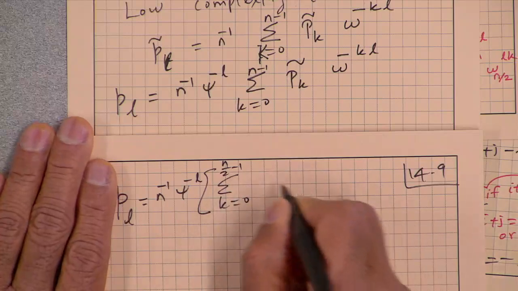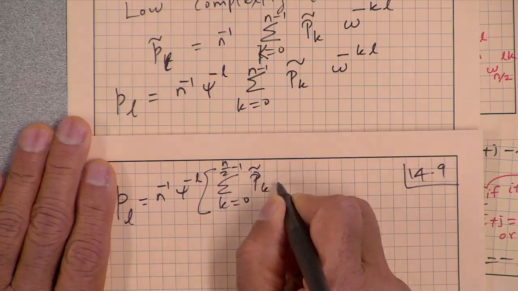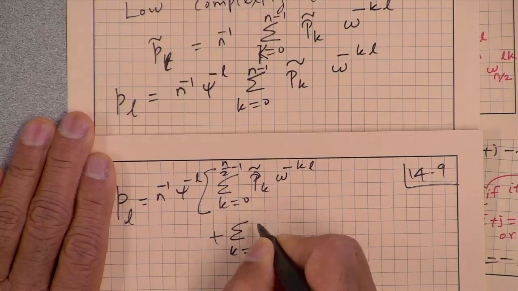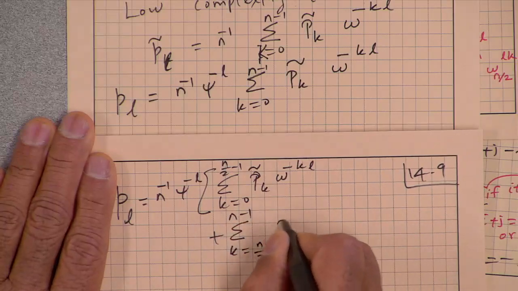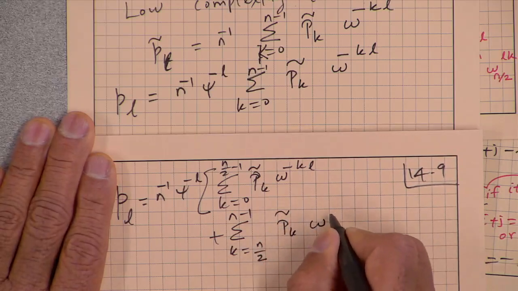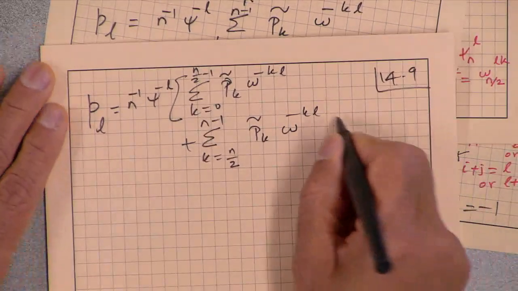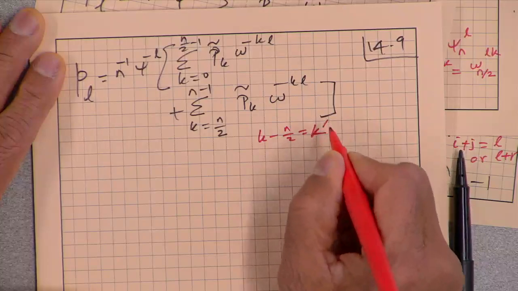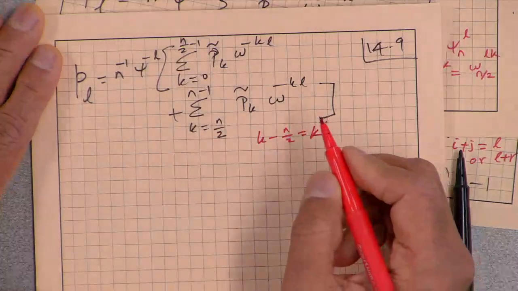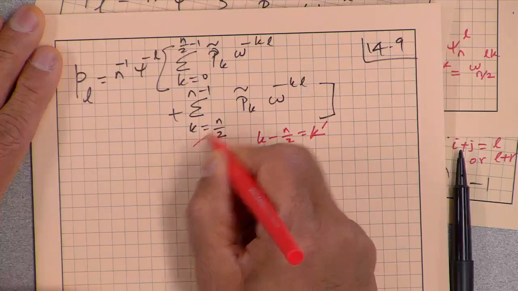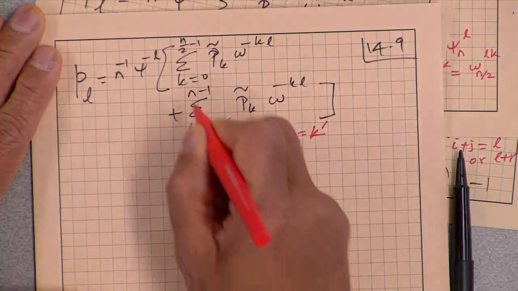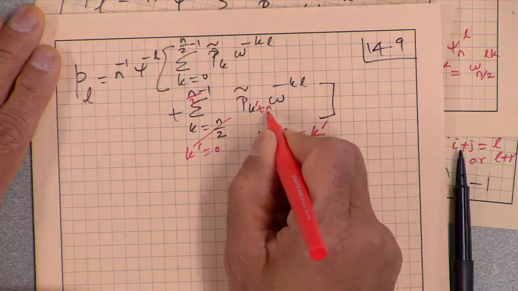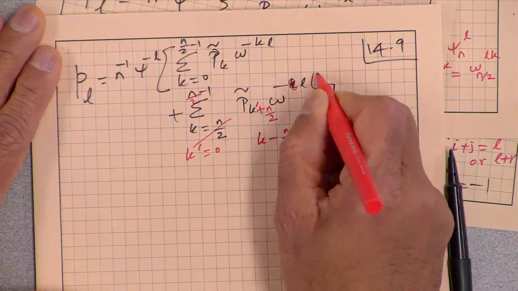So take the first half. Okay, so we have written that as a sum of two terms, and then if we take k minus n by 2 equal to some k prime, and finally put back that k prime as k, then k prime will be 0 to n by 2 minus 1, and k is going to be k prime plus n by 2.